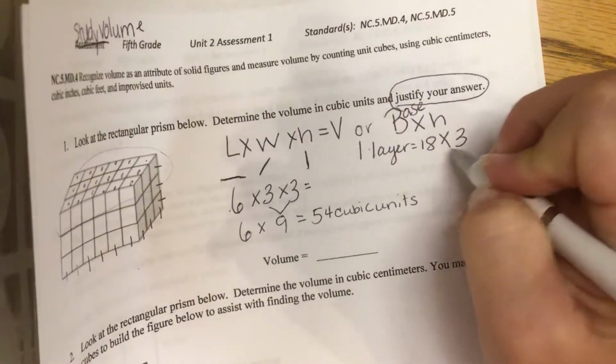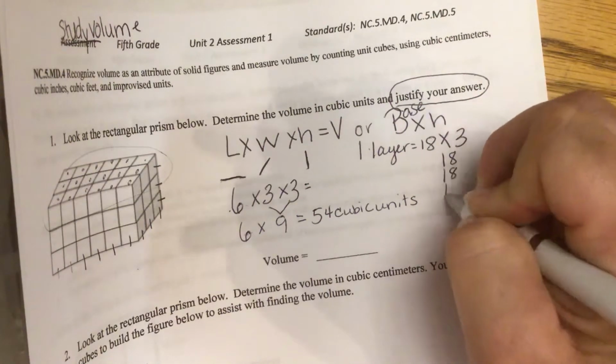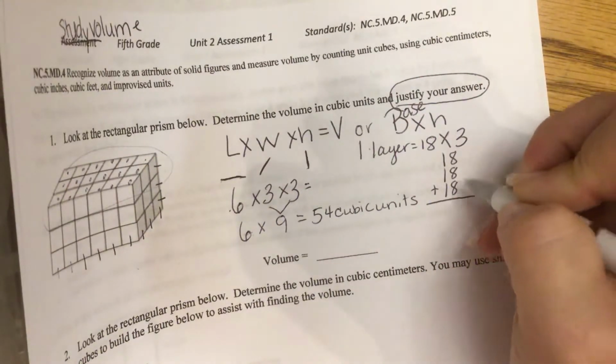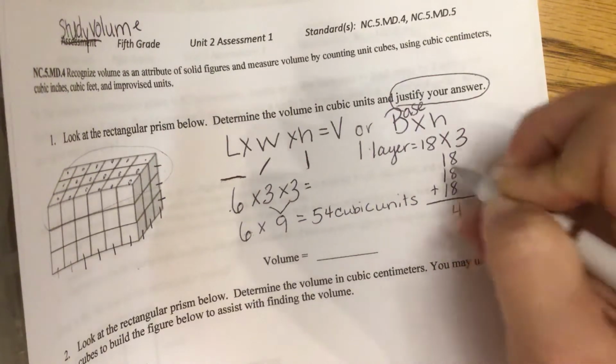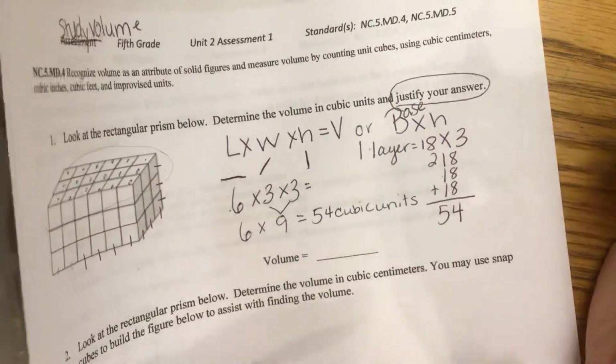I have 3 layers. I still don't know my 18 fact, so I'm going to say 18, 18, and 18. We've talked about how we can add them, that's the same as multiplying. Repeated addition. 18, 36, 54. So I got my answer two ways.